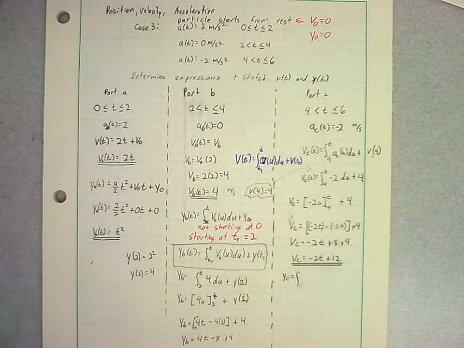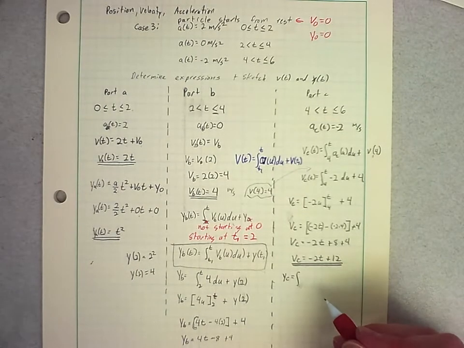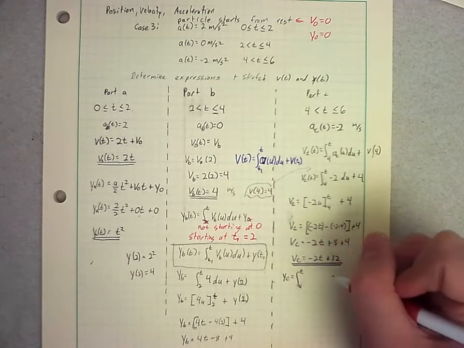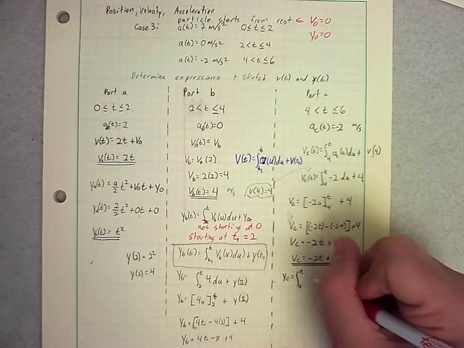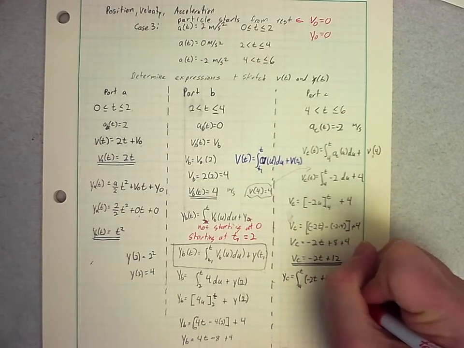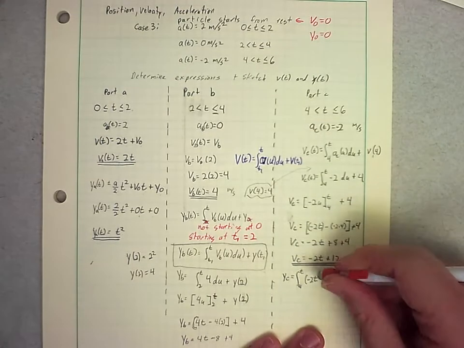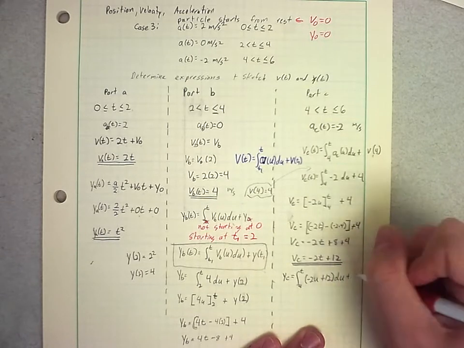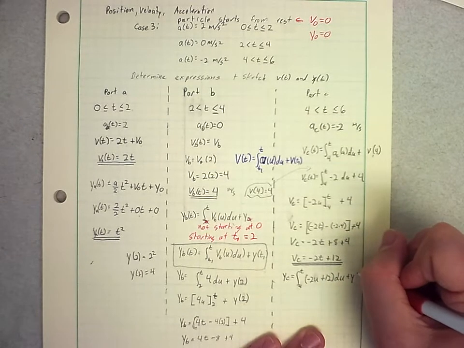Once I've got the velocity, again, I can use this equation, adapt it for vc, and the correct parameters over here. So I'm going to integrate from 4 to t of negative 2u plus 12, I've got to do it with respect to u, du plus y of 4.